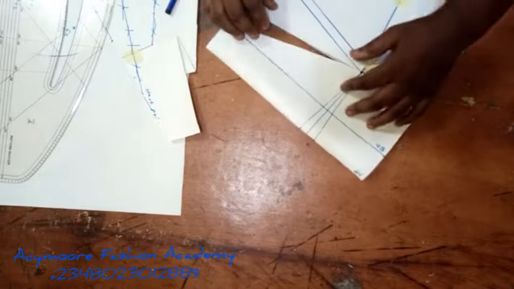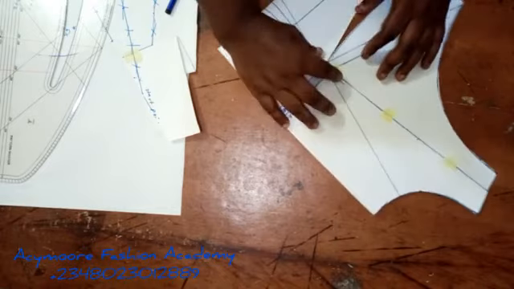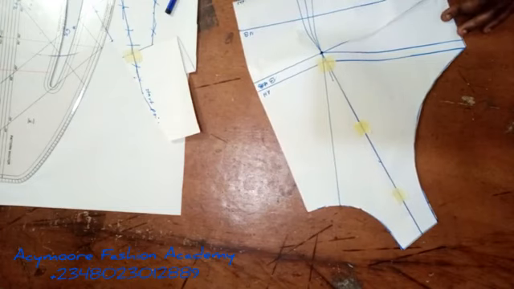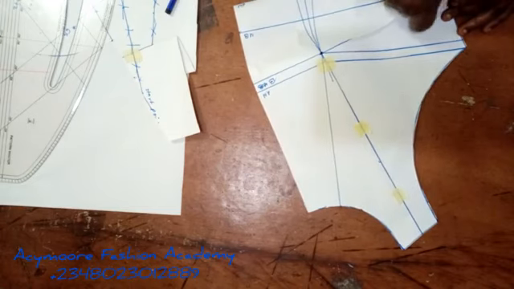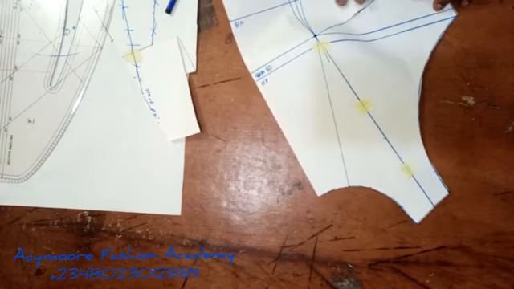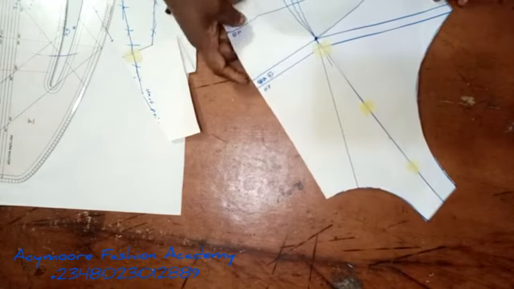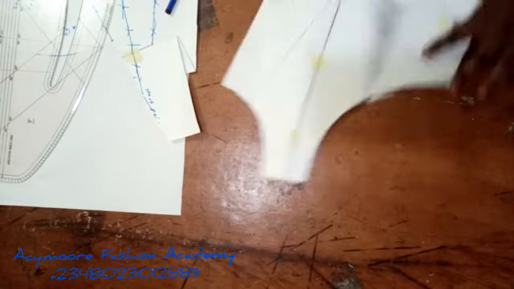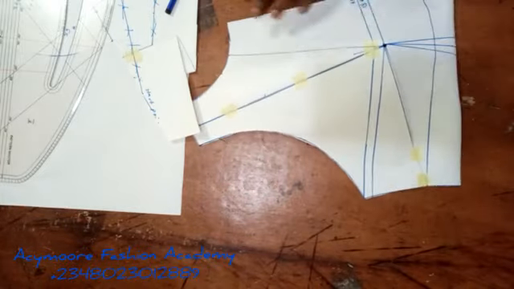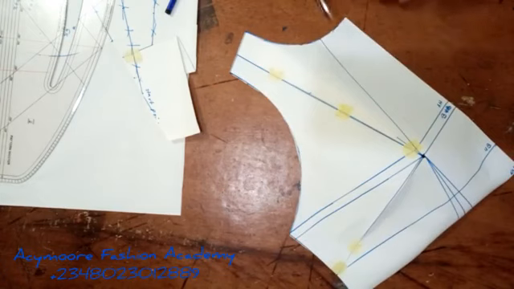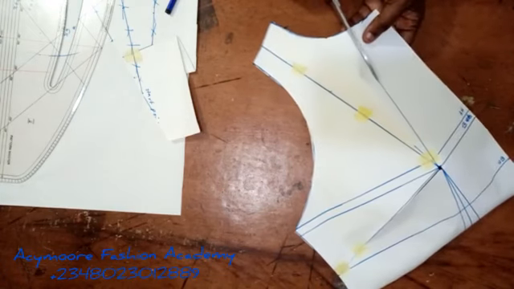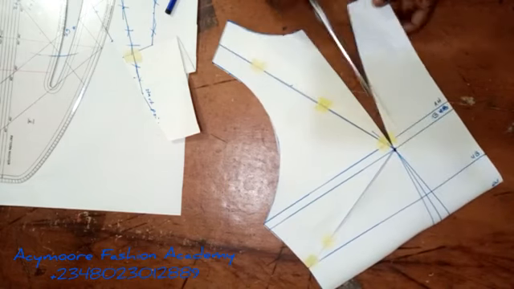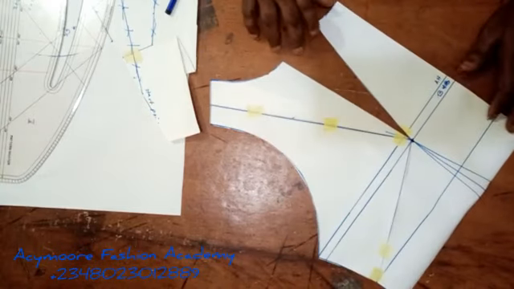So I want to close it again. To close it, very easy. I'll just put it together again and close it, and then I try to open the other side. So once I've closed it, let me open up the neck. I want to transfer my dart to the neck. Can you see? My dart has been transferred to the neck.